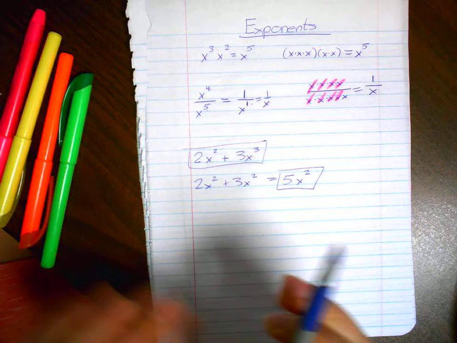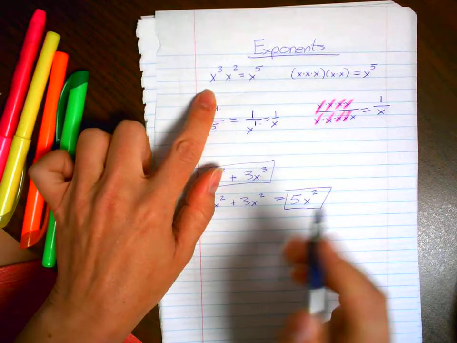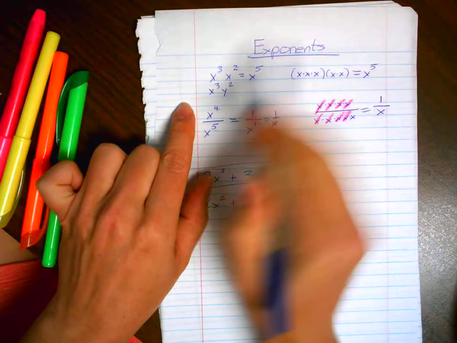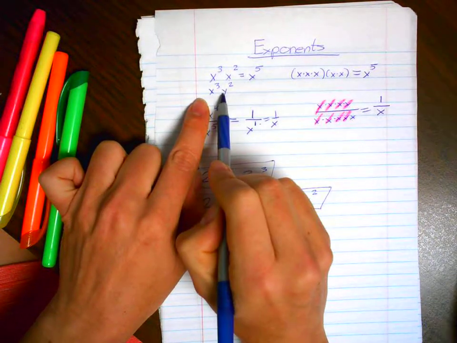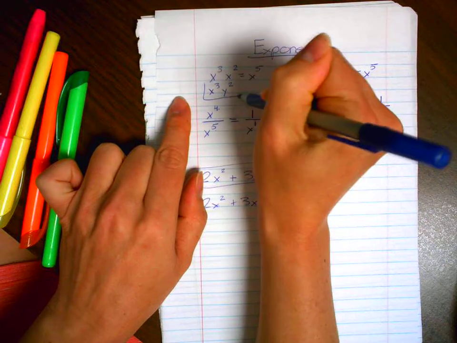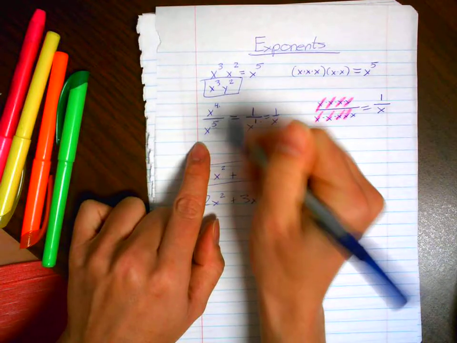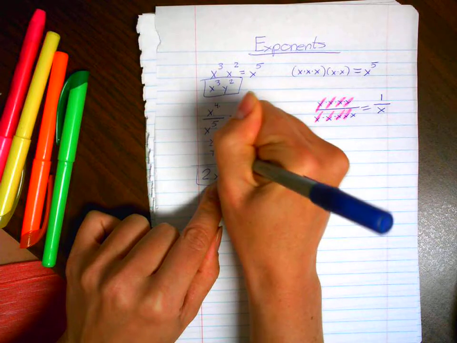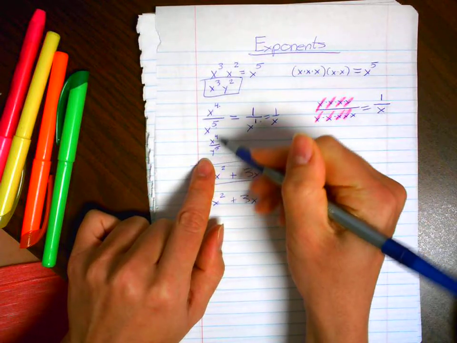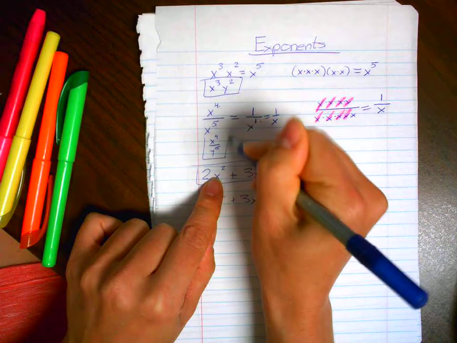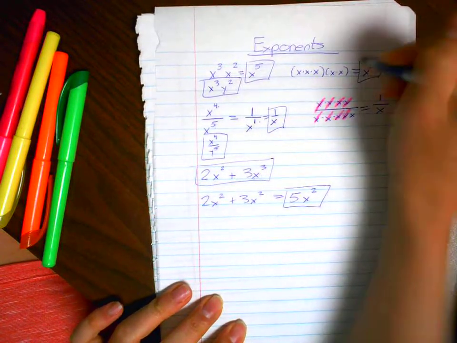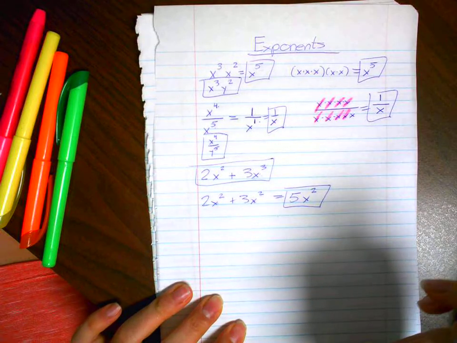And it's the same thing with multiplication here. Let's say up here I had x cubed times y squared. Well, I don't have the same base, so there's no simplifying. So this is as simple as it gets. Same thing here with division. If I have x to the 4th divided by y to the 5th, they're not the same. They don't have the same base. That's as simple as I get. So that is a quick review on exponents.